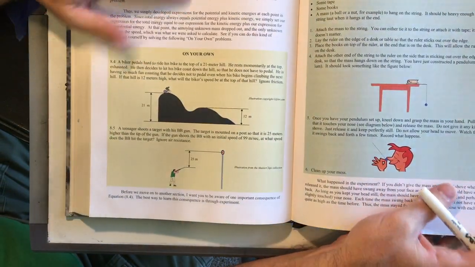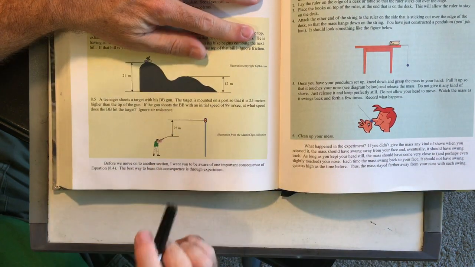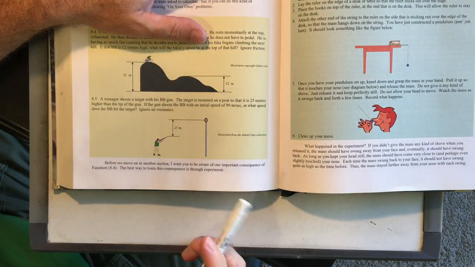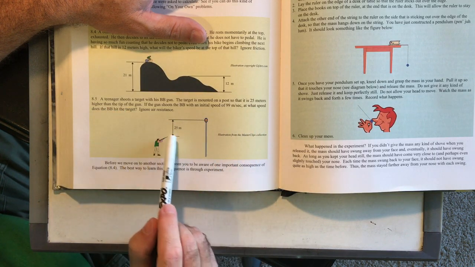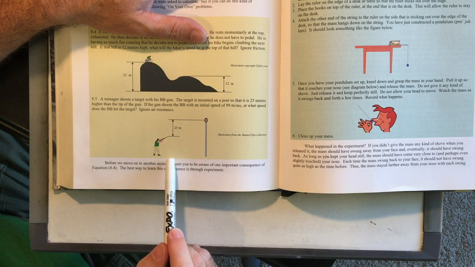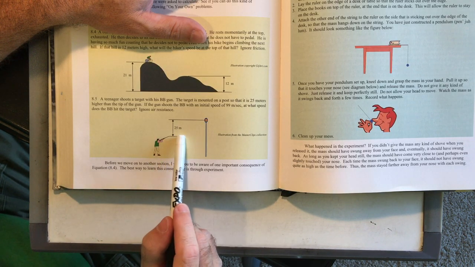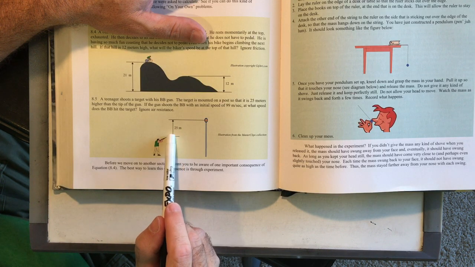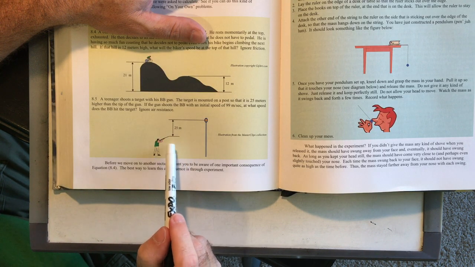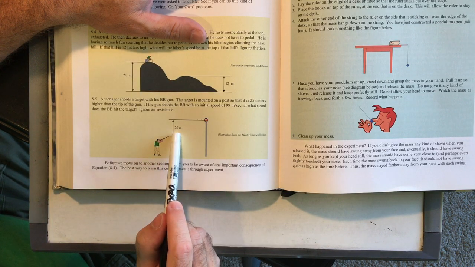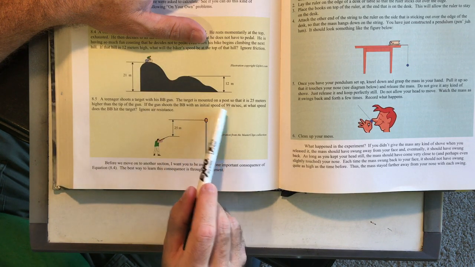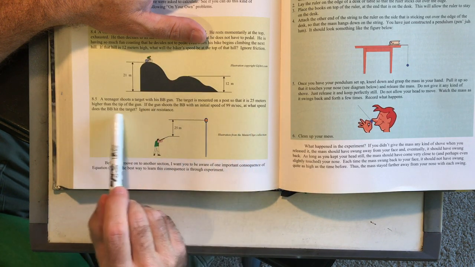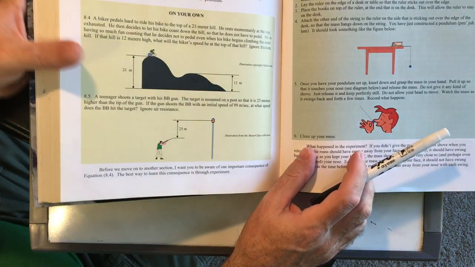Okay, so here we have a teenager who shoots a target with his BB gun. The target is mounted on a post so that it's 25 meters higher than the tip of the gun. They didn't give us the height of the tip of the gun to the ground, but that's okay. We're going to assume that height is height 0. That's ground 0 right there, and you couldn't plug in a number anyway because they didn't give it to you. So that's height 0, and this would be height 25 at the target. If the gun shoots the BB with an initial speed of 99 meters a second, at what speed does the BB hit the target? And we want to ignore air resistance.